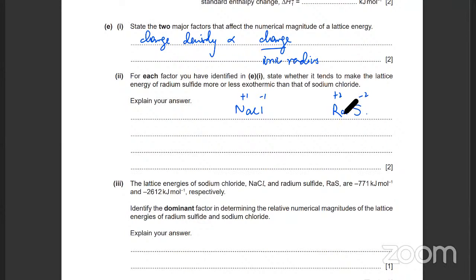Like radium is obviously a very big ion, right? Yes, because it's got more shells. So you at least know the trends. By looking at the position of the atom in the periodic table, you can figure out whether it's going to be big or small, right? But for this question, let me go separately.